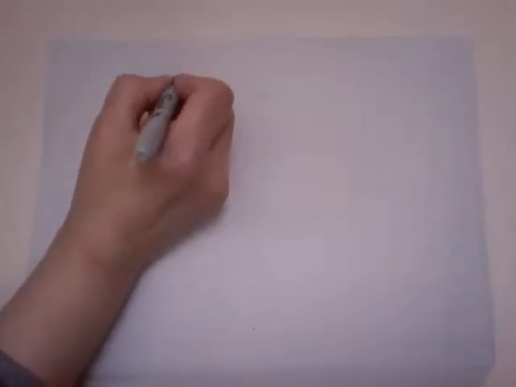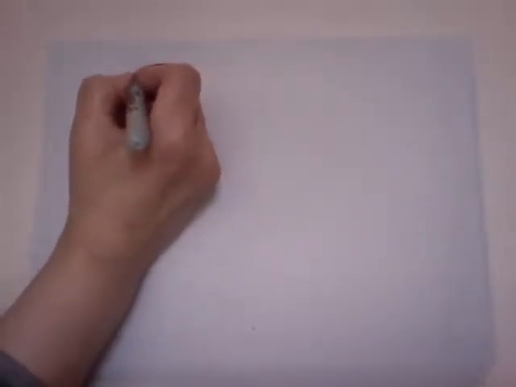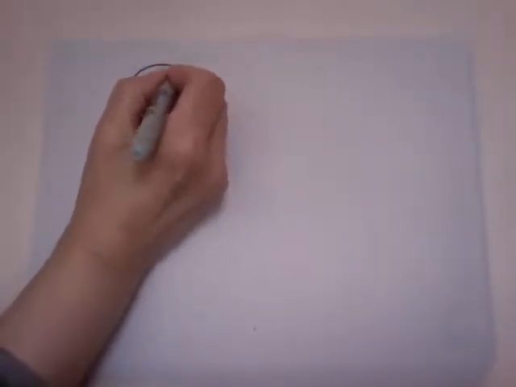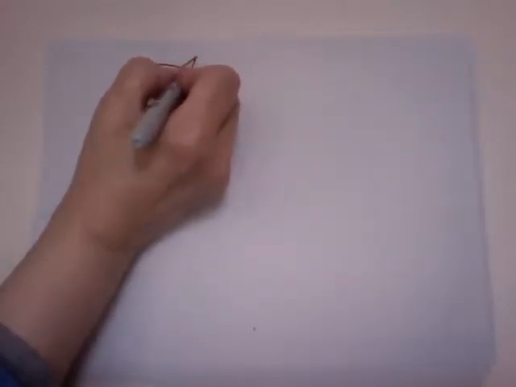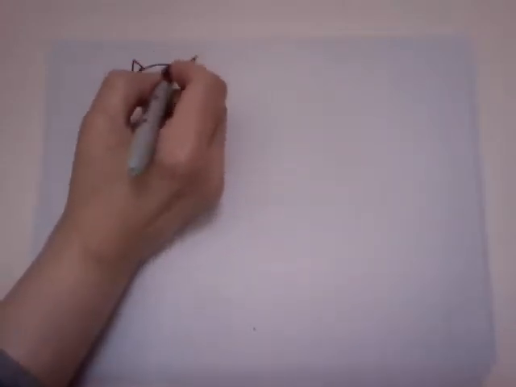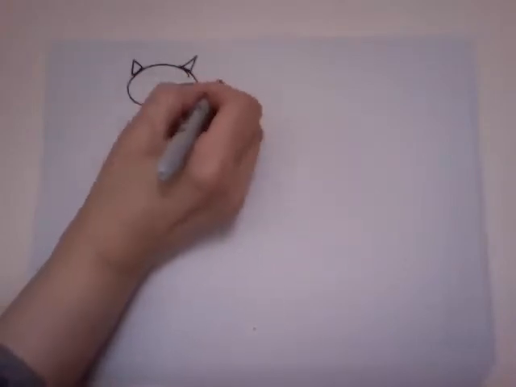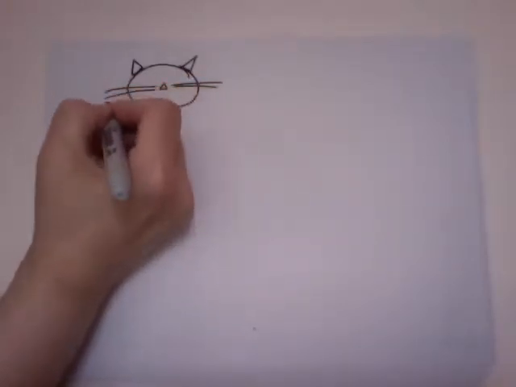This one is also an animal. We'll do a cat this time. More of an oval face with 2 triangle ears, triangle nose, 2 whiskers is usually good enough. Could put more.